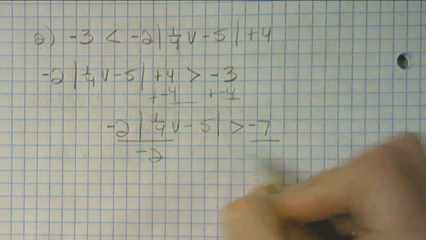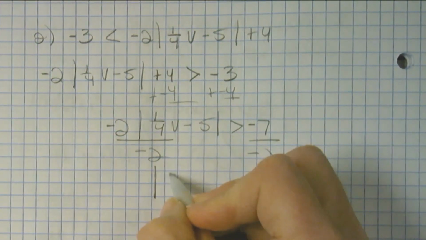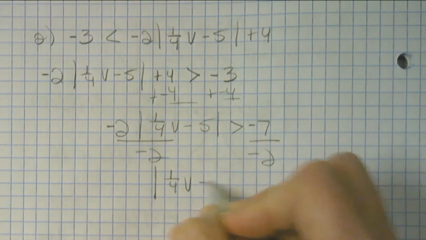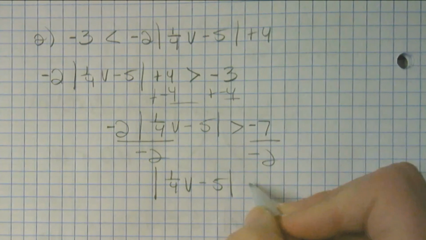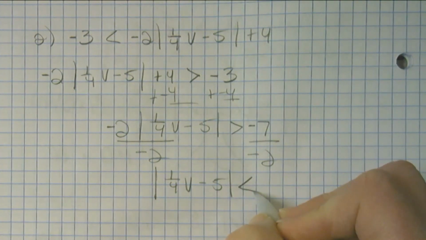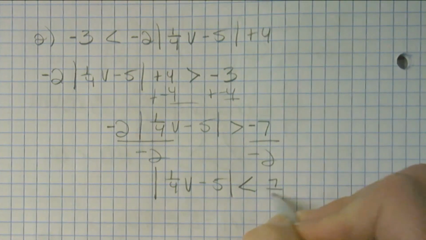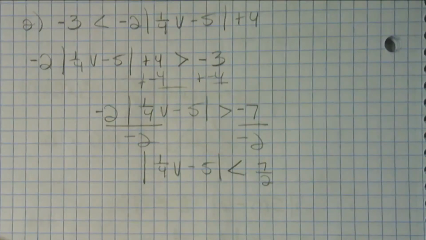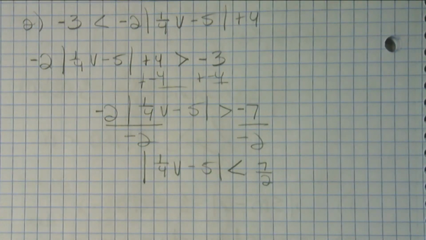So Joseph, now what? Divide each side by negative 2. So I have the absolute value of 1/4 times v minus 5 is less than 7/2. Why did I flip that symbol? Why did I flip that symbol? Carmen?